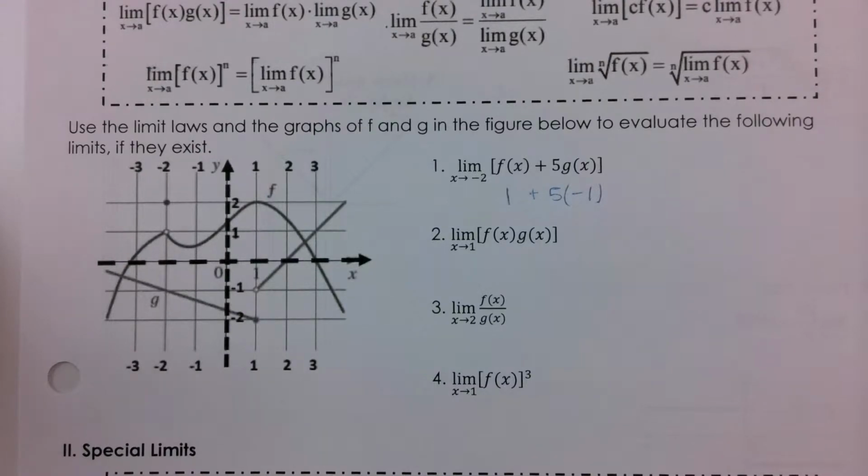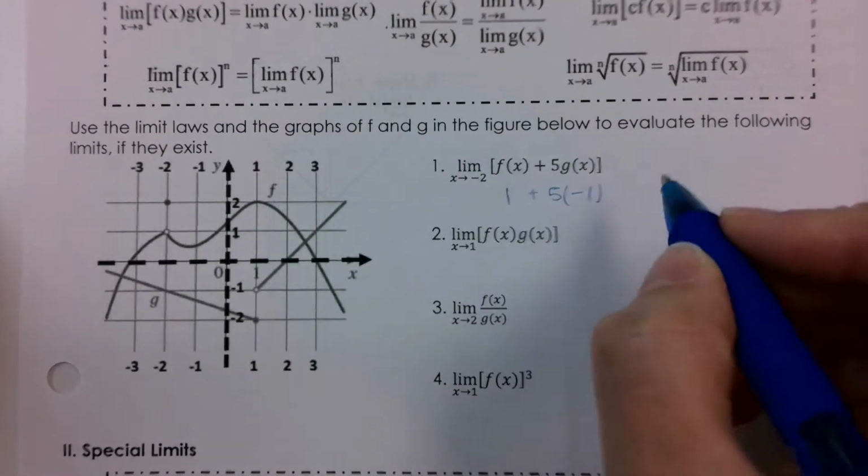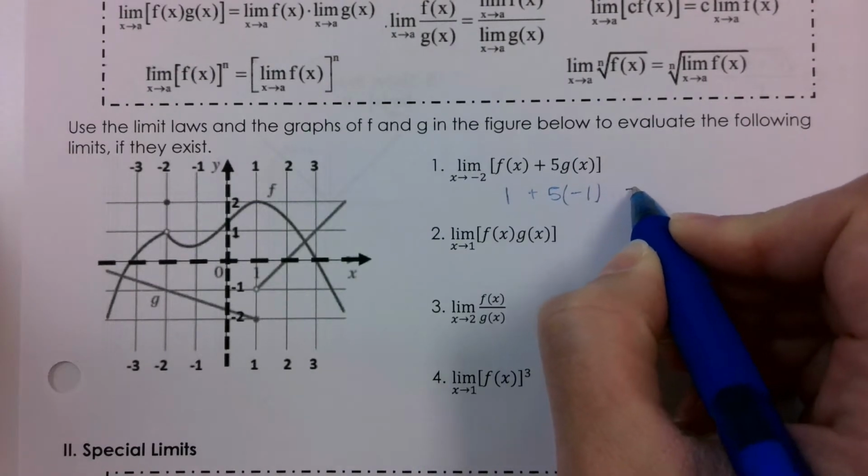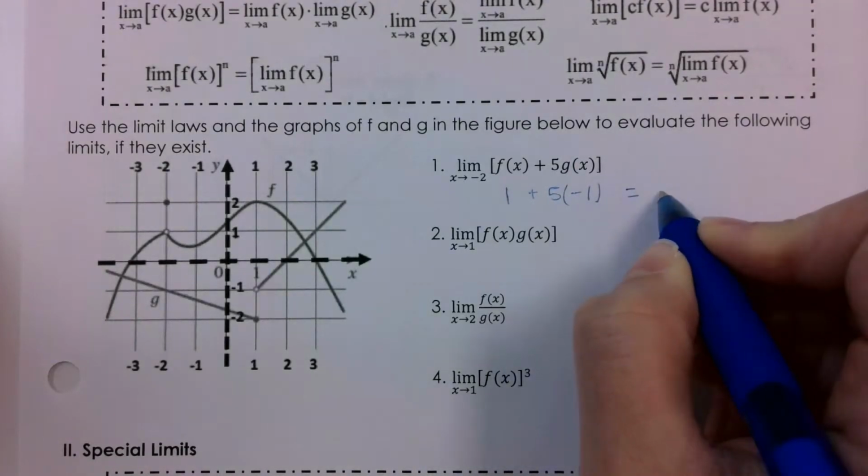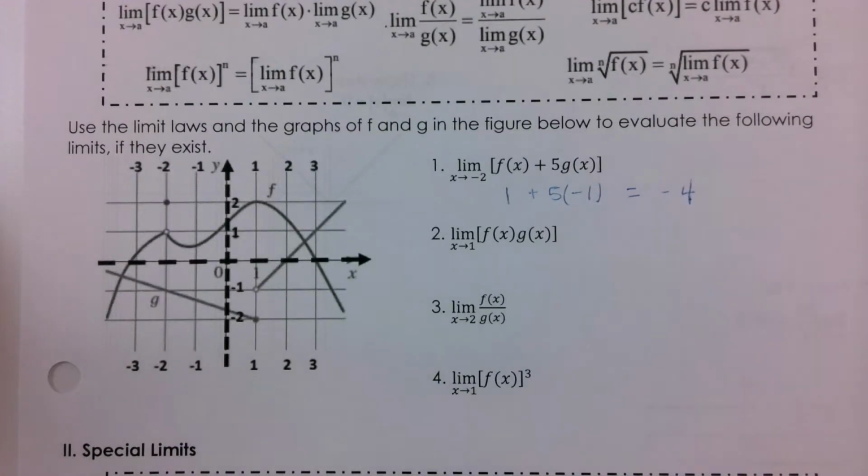So what are our questions? What do we not understand? Are we okay with getting the limits from the graph? Yes, no, maybe. Do we have questions right now? Okay, so well, let's finish this one real quick. So what is 5 times -1? -5 plus 1, -4. So your final answer there is -4. Is that all right?